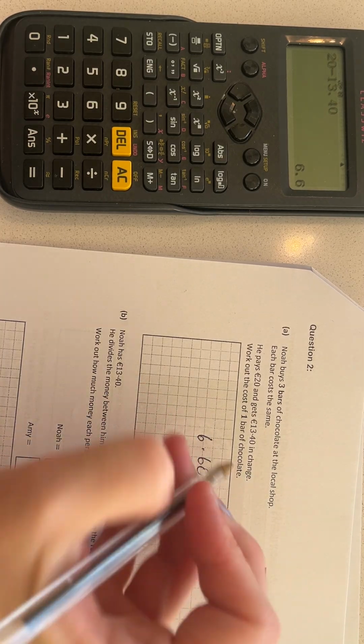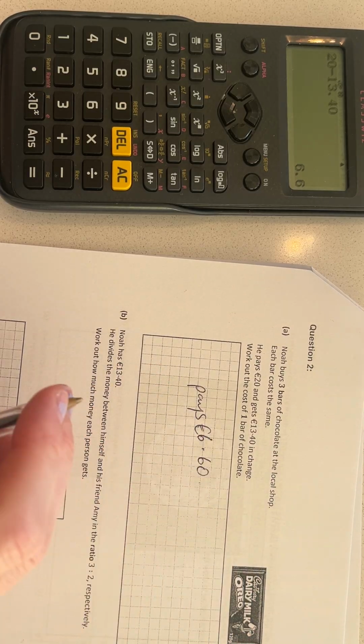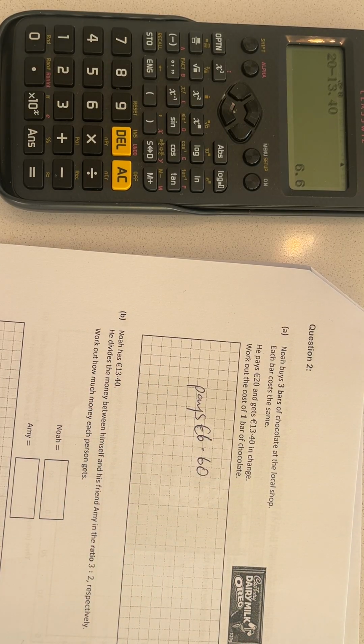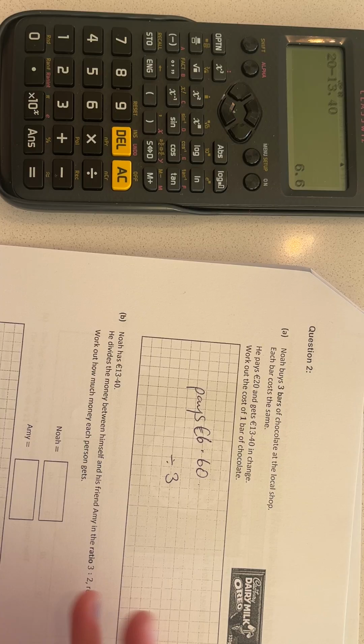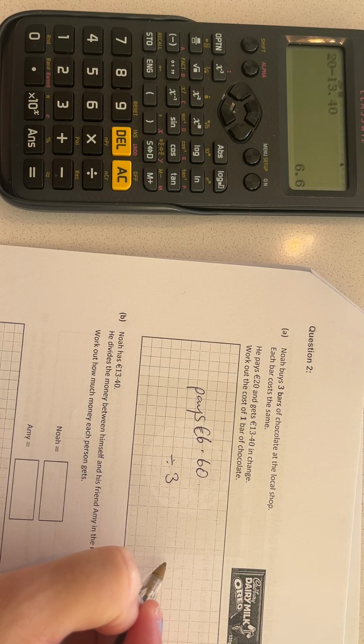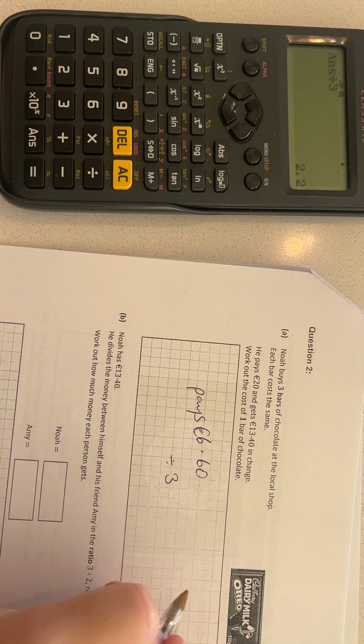So altogether he pays 6.60 for the 3 bars. And we need to then divide that by 3 to find the value of 1 bar of chocolate. So €2.20.